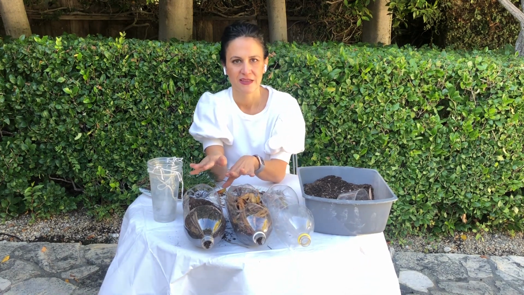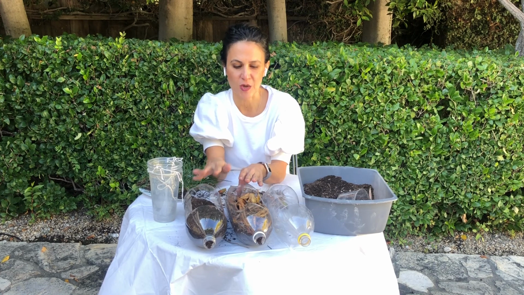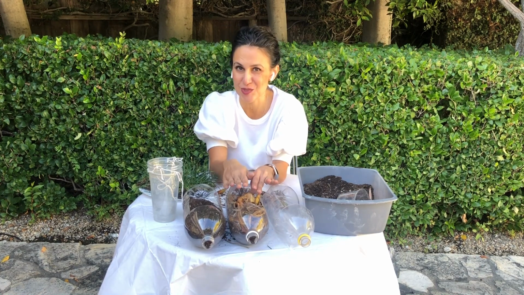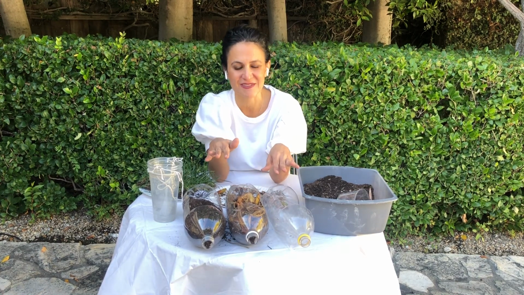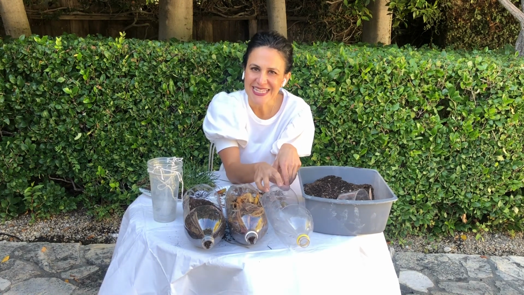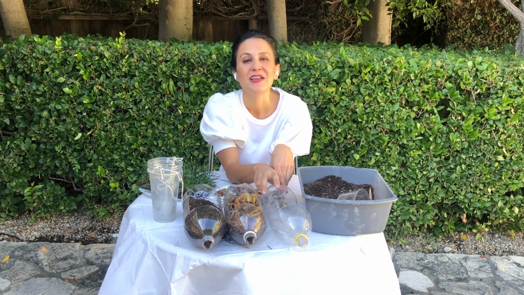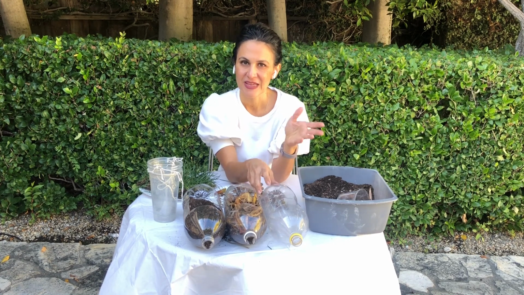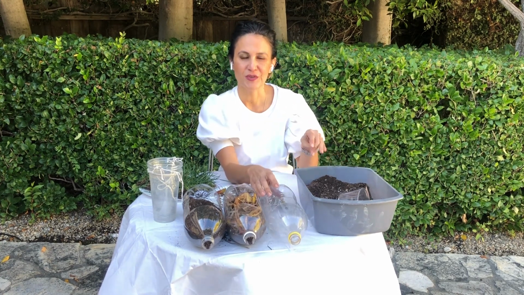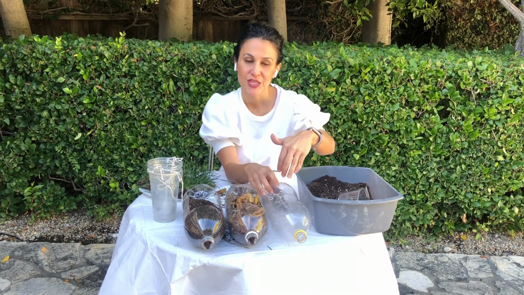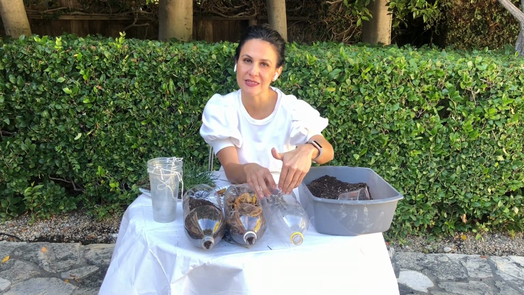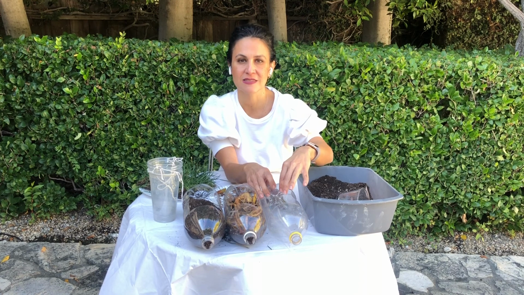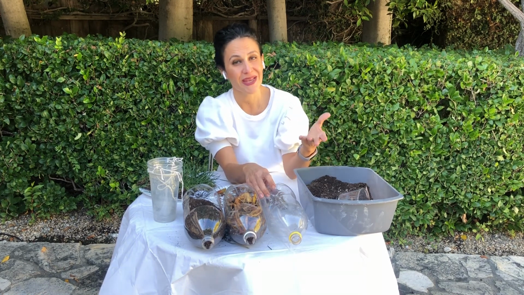Perfect. So the first land is soil only. The second land is soil covered with dead leaves. And the last land is going to be soil, but with plants planted inside of it. Now this is the part where you can decide how you want to do this. You can either pour soil in here, plant some seeds, water it, wait a few weeks for it to grow, or there's a shortcut that you can take.